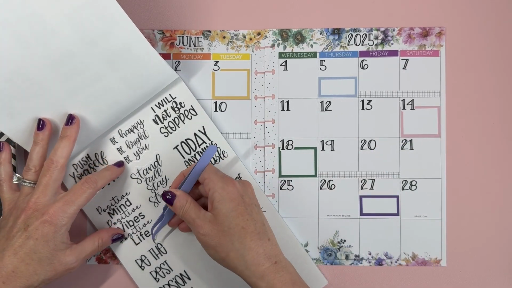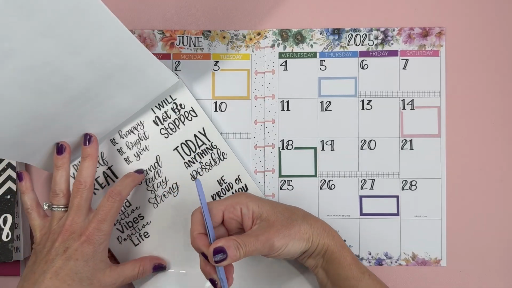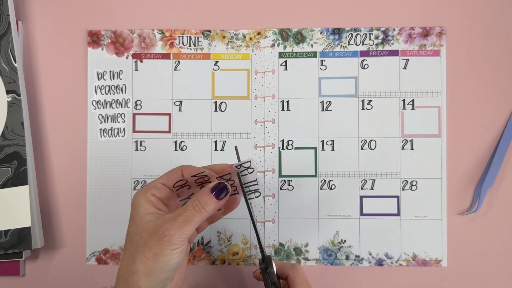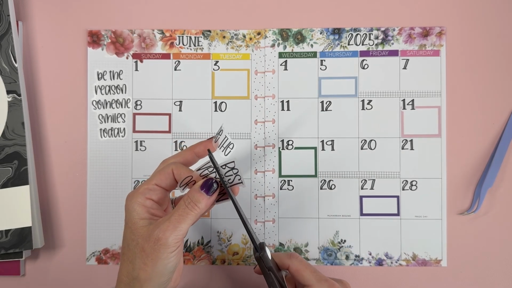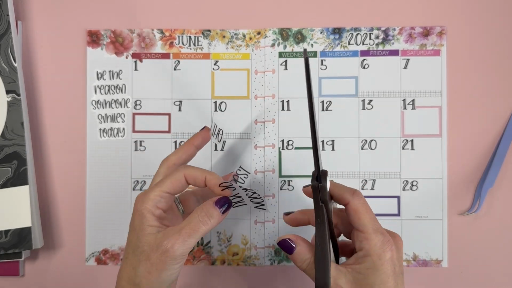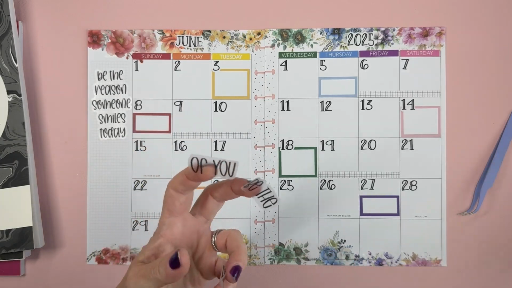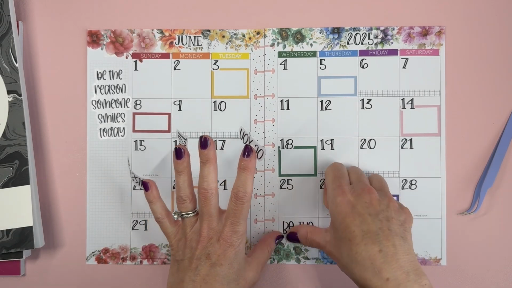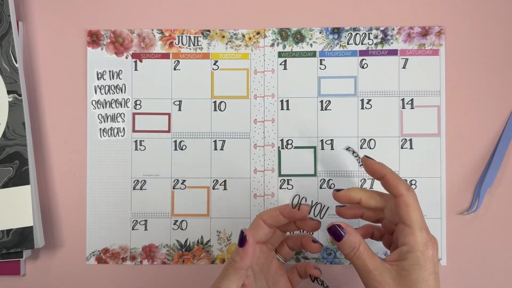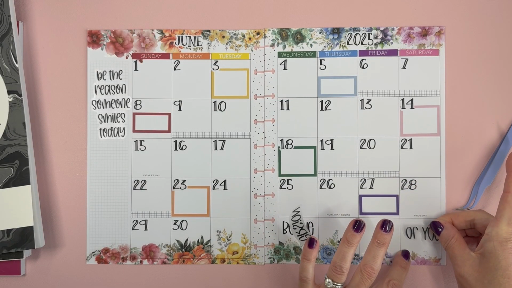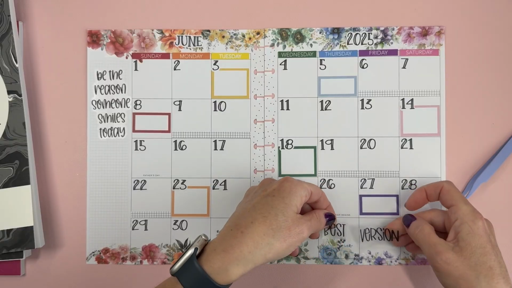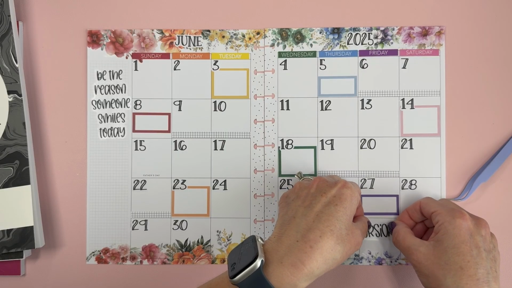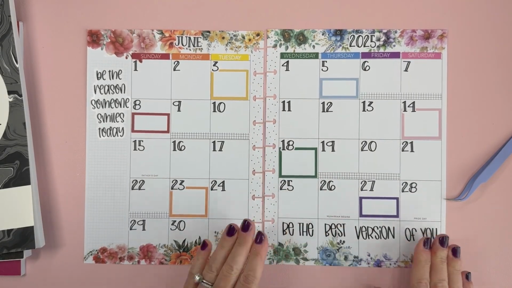Be the best version of you. And we're just gonna cut it apart so that instead of it being up and down like this, it can go across. So I'm just gonna cut these words apart. All right, so hopefully these are gonna all fit. So we have be, let's do of you here. Yeah, that'll fit. So we can do best version. There, be the best version of you.